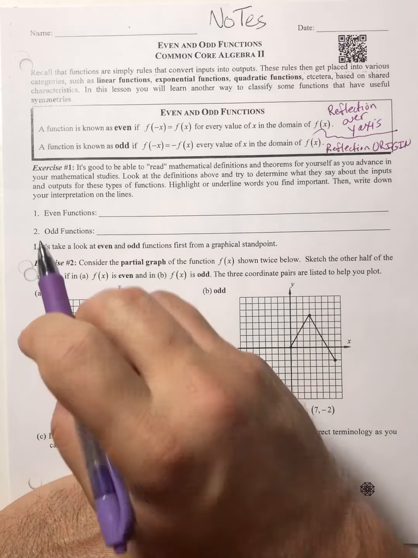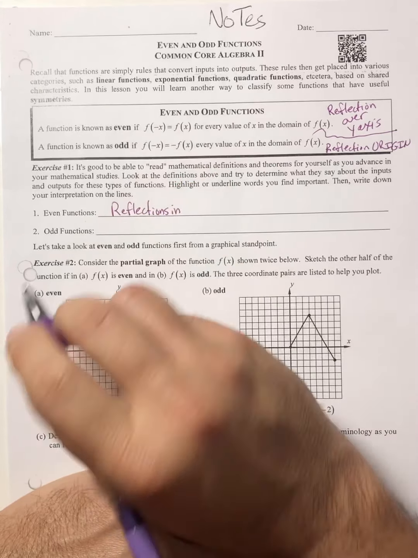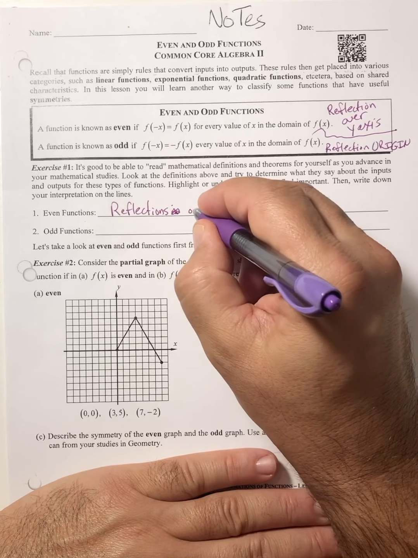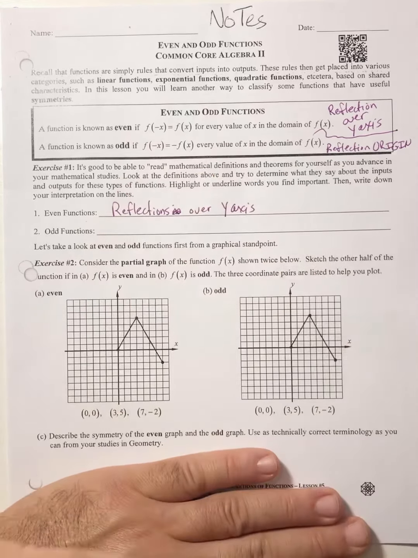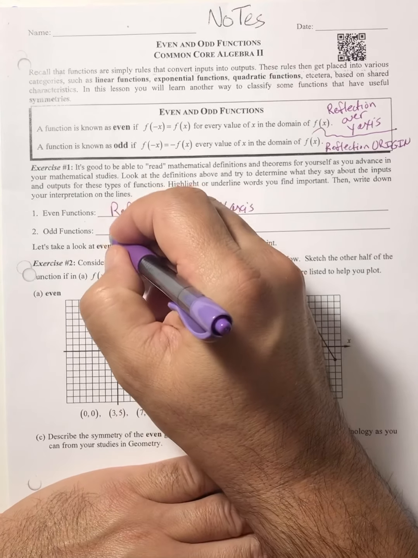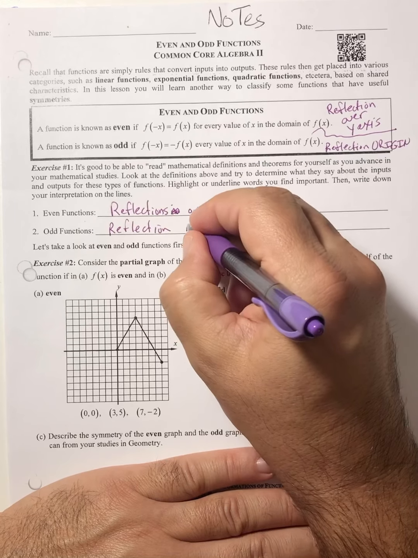So an even function is a reflection over the y-axis, and an odd function is a reflection in the origin.